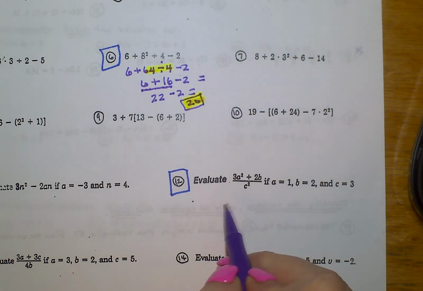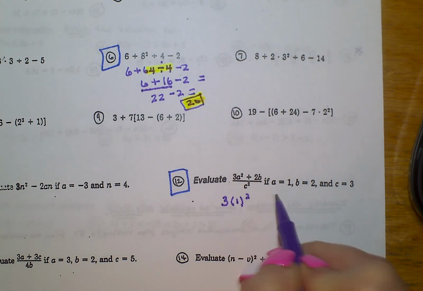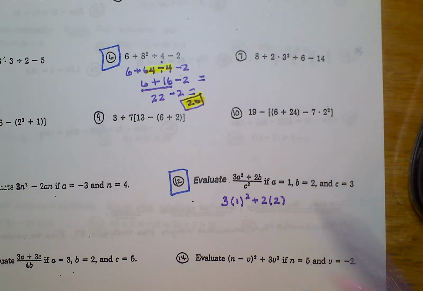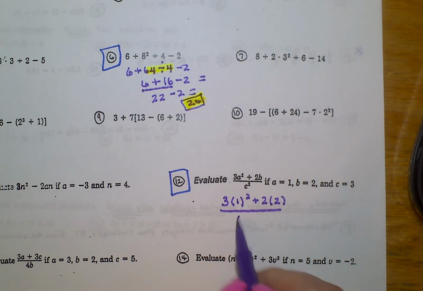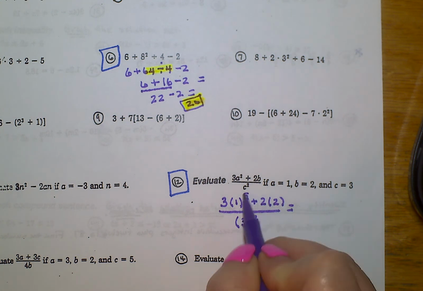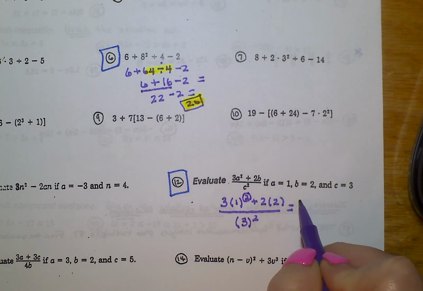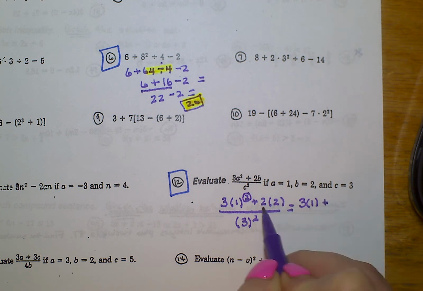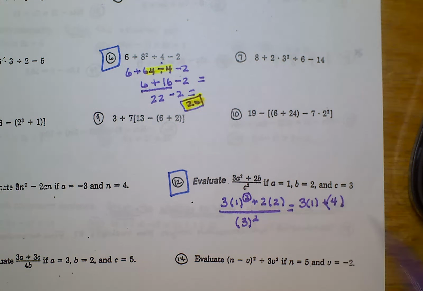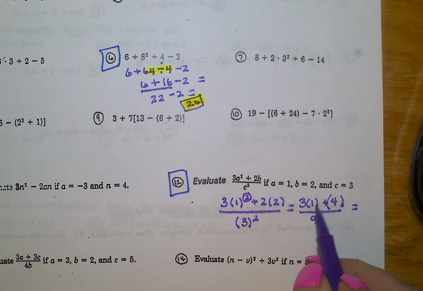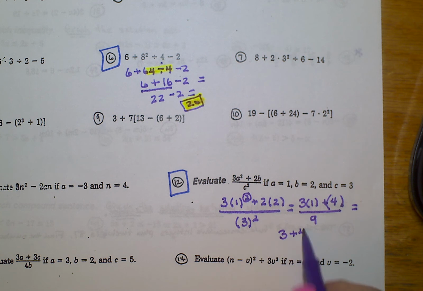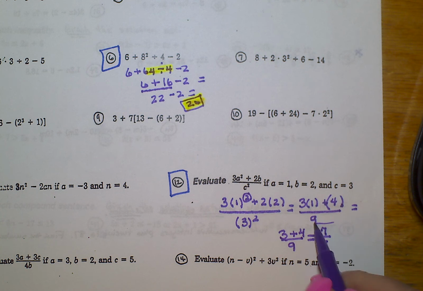Okay, number 12. We're going to take the 1 and put it in for the A. We're going to take the 2 and substitute for the B. And that would be 3 to the second. When you deal with fraction bars, you want to do the top and then the bottom. 1 to the second right there is going to be 1. So that's going to be 3 times 1. 2 times 2 is 4. Okay, so I'm going to go ahead and put a 4 there. 3 times 3 is 9. 3 times 1 is 3 plus 4 over 9. So that would give me 7 over 9.